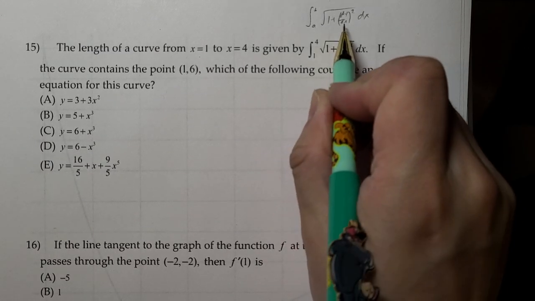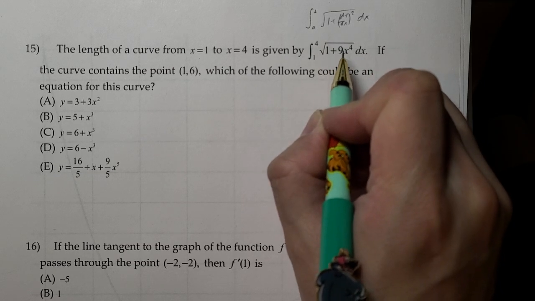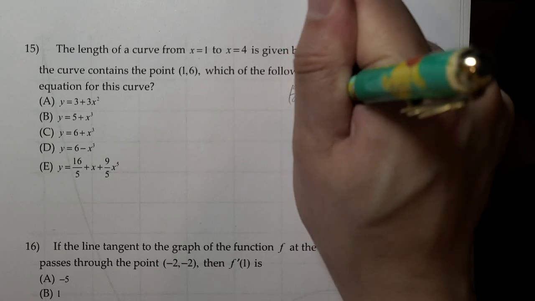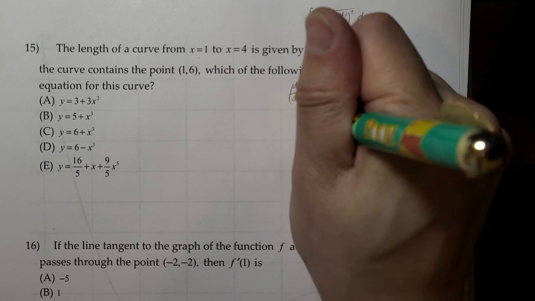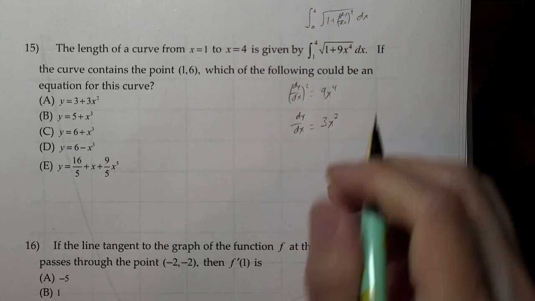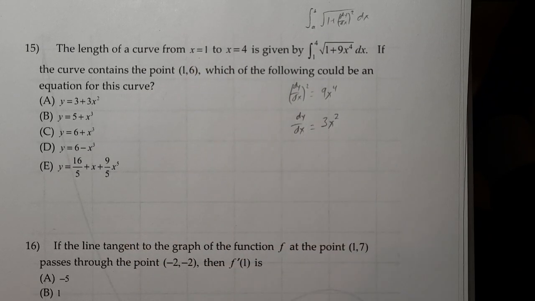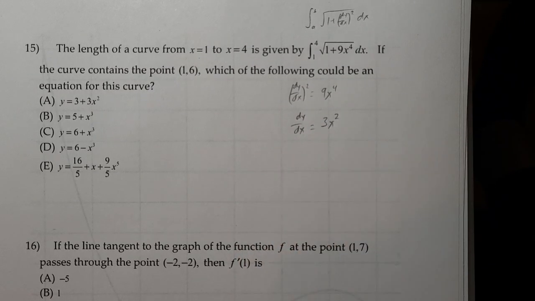If we match these two, we can pick that (dy/dx) squared is 9x to the 4th, or dy/dx, if we take the square root, is 3x squared. And our x is positive because it's from 1 to 4, so we can just take the positive, because usually when we square root, it's plus or minus.